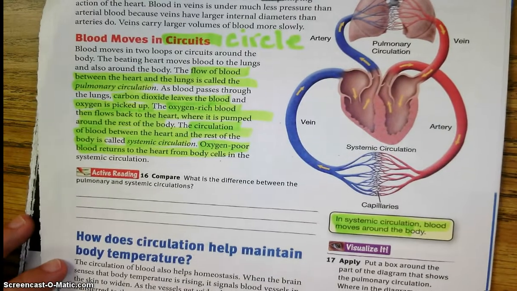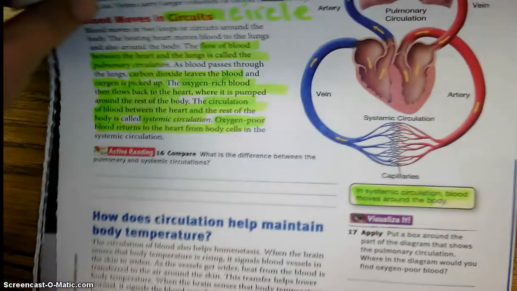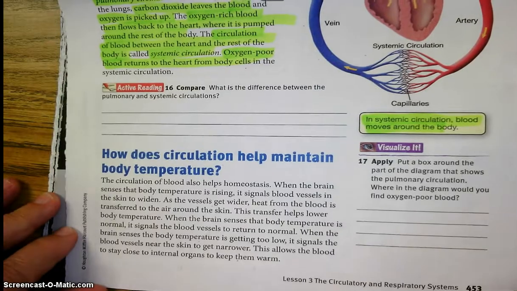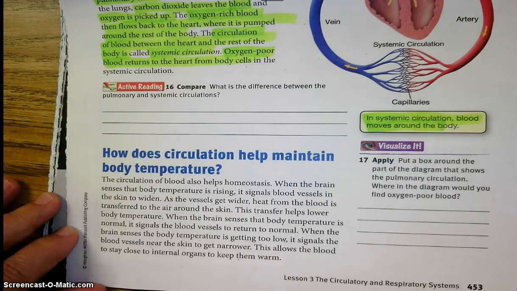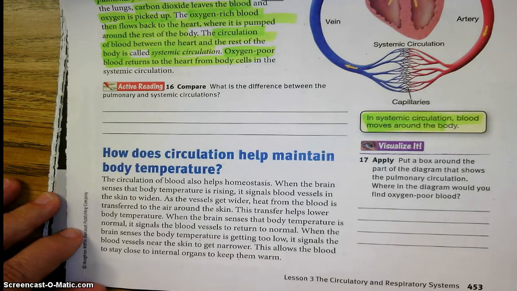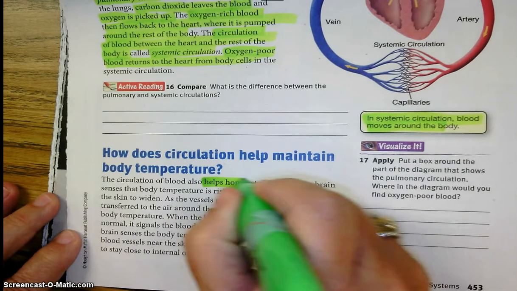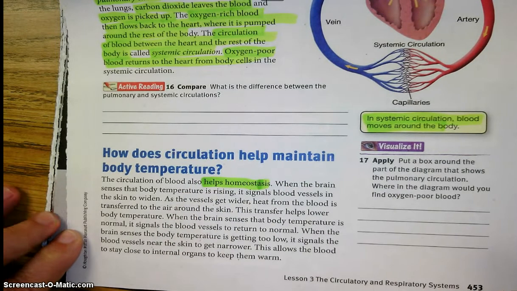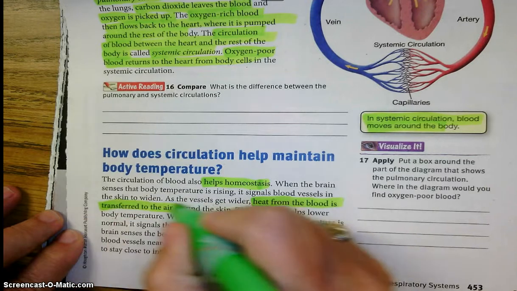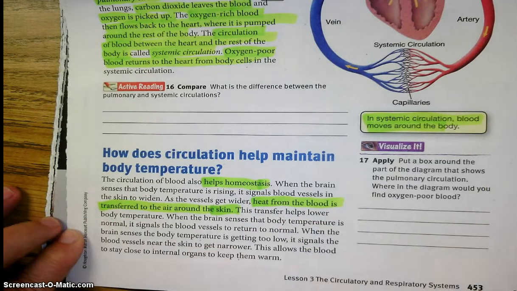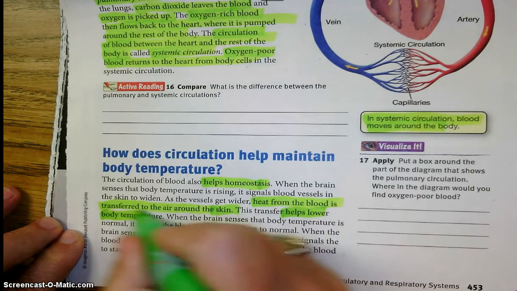How does circulation help maintain body temperature? We said that part of homeostasis is maintaining a balanced level or a steady level. One of the things you need to maintain is your body temperature, and the circulatory cardiovascular system helps with that. So circulation of blood helps homeostasis. When the brain senses that the body temperature is rising, it signals the blood vessels in the skin to widen. As the vessels get wider, the heat from the blood is transferred to the air around the skin. The transfer helps lower body temperature.